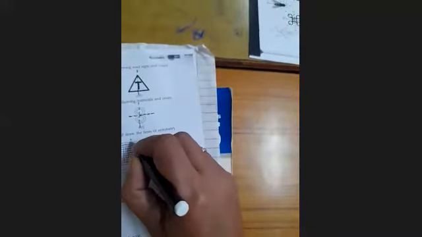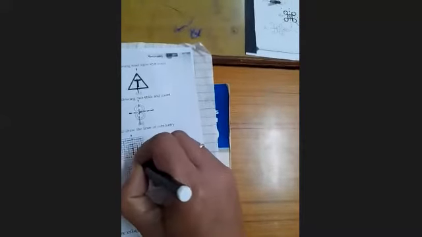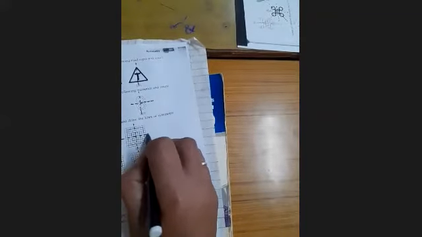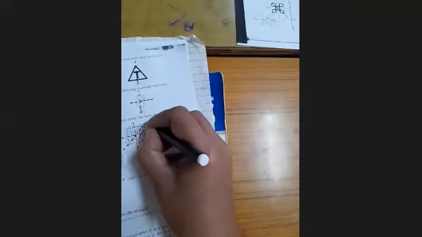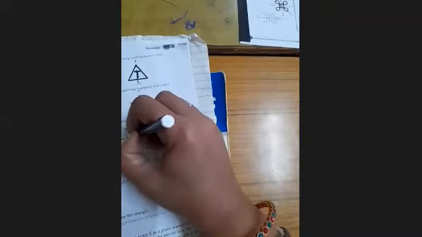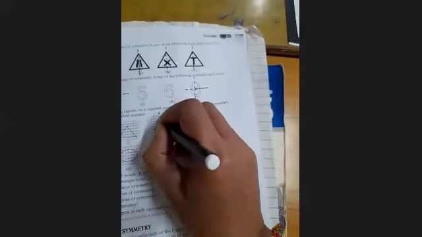Same, students, in third figure, we have 4 lines of symmetry. Now draw these lines of symmetry, first, then second, third, and fourth. In this figure, we have 1 line of symmetry. And also this one has 1 line of symmetry.